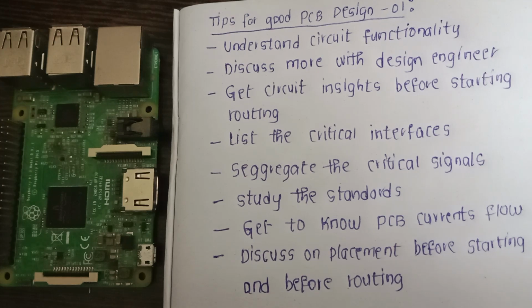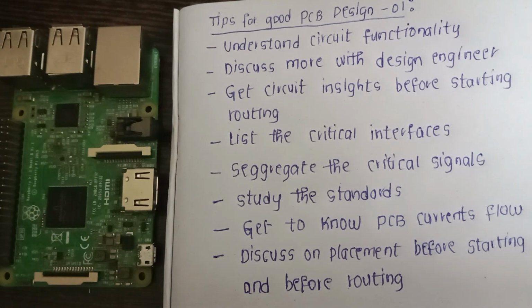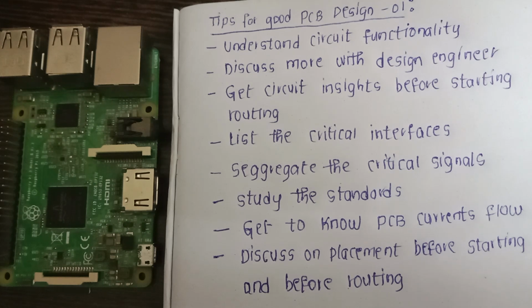The PCB design engineer must always be in sync with the design engineer. That is a very important thing. He should get insights of the circuit design from the design engineer before starting any PCB activity. So there must be a tight bond with the design engineer, and there must be an understanding of the circuit.